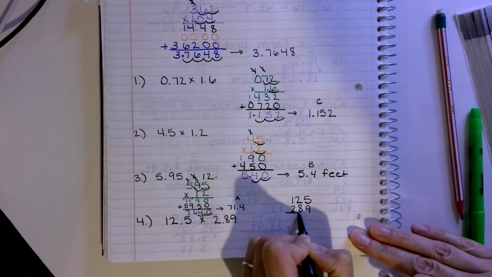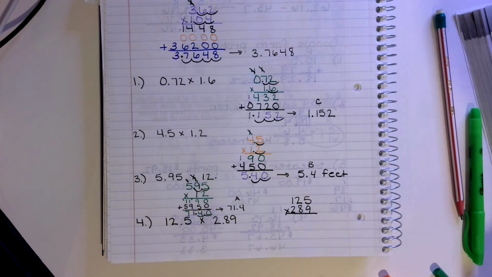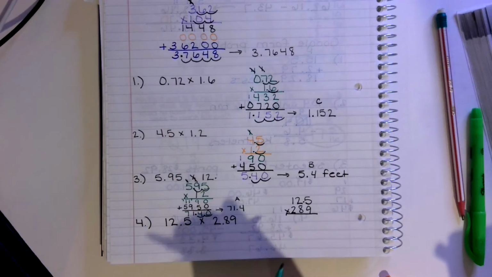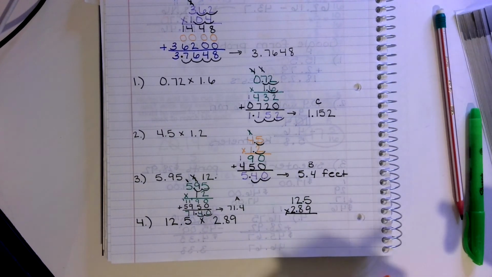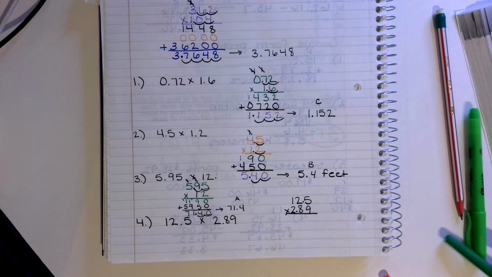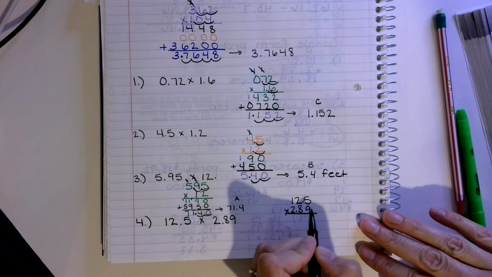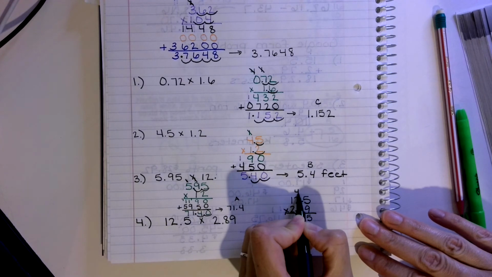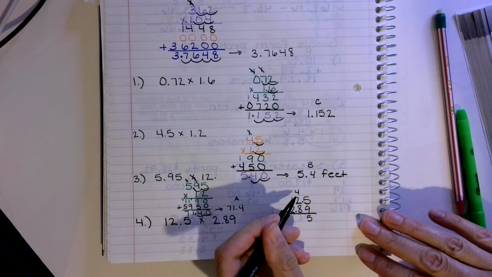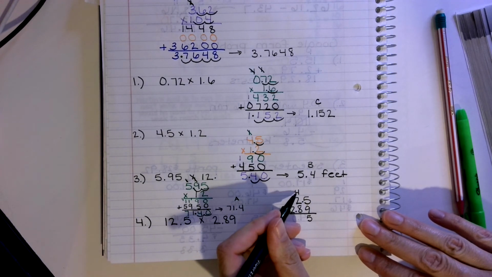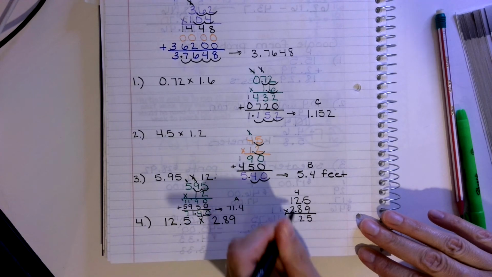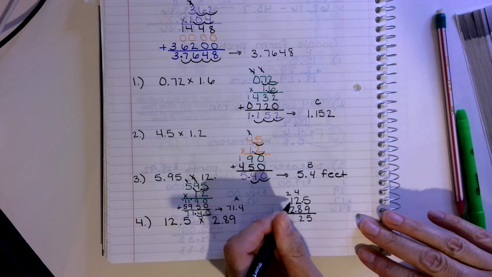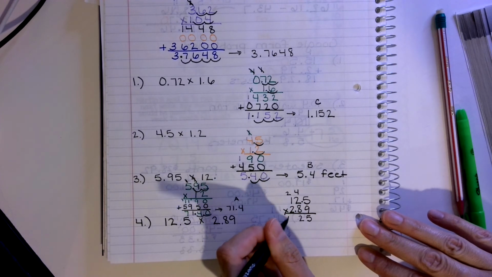So I'm going to multiply it. I'm putting those decimals. So this decimal goes here. This one goes here. Okay, 9 times 5 is 45. 9 times 2 is 18. Plus 4 is 22. 9 times 1 is 9. Plus 2 is 11.